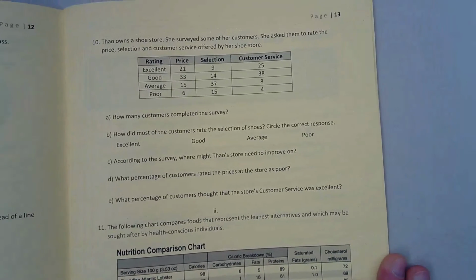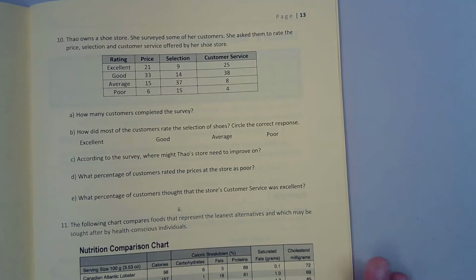Okay, number 10, page 13. Tao owns a shoe store. She surveyed some of her customers and she asked them to rate the price, selection, and customer service offered by her shoe store. Why would she do that? Why would she survey customers? Why would you ask customers things like that?